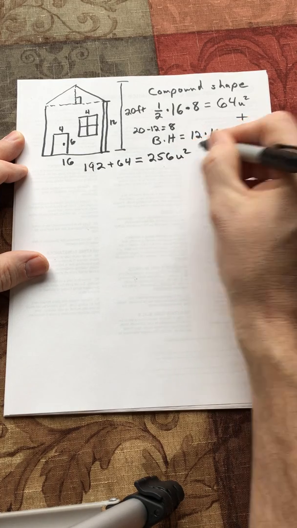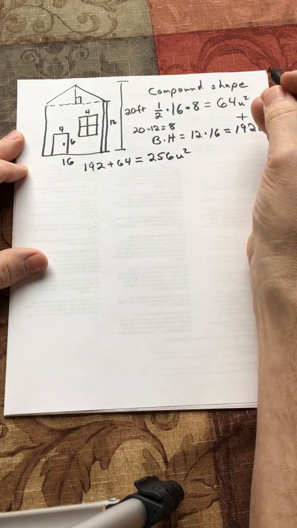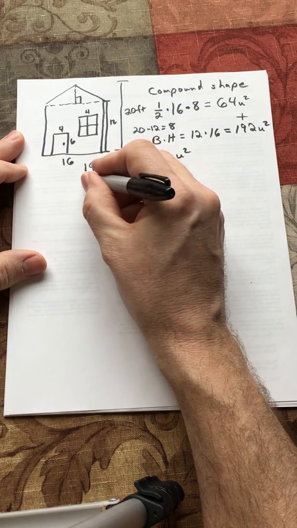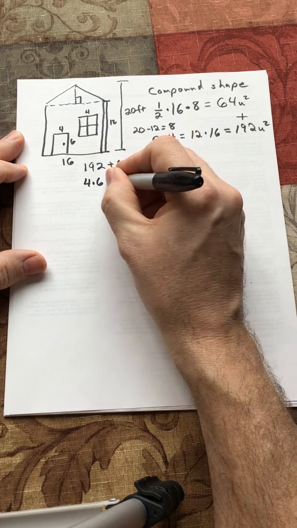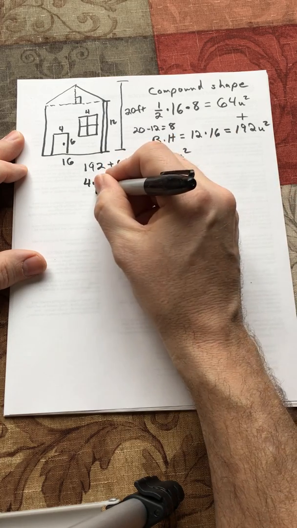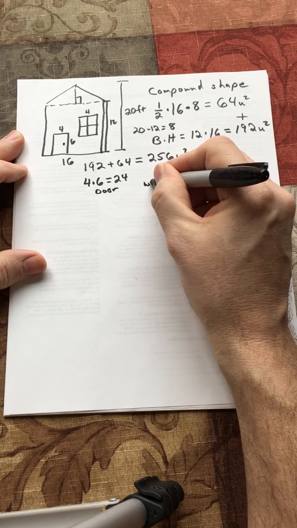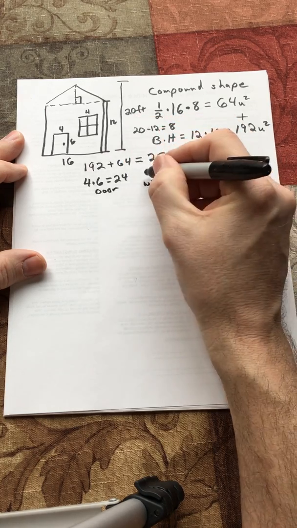256 units squared. But wait a minute, we don't have to put siding on our window and our door. Well, the door is 4 times 6. That's 24. And that's our door. And our window is 4 by 4.